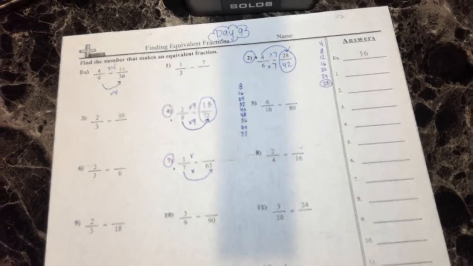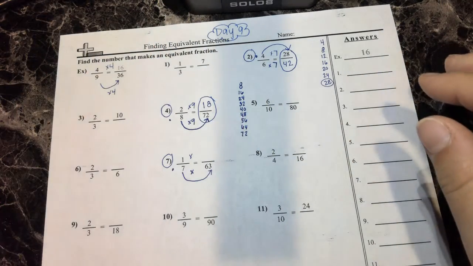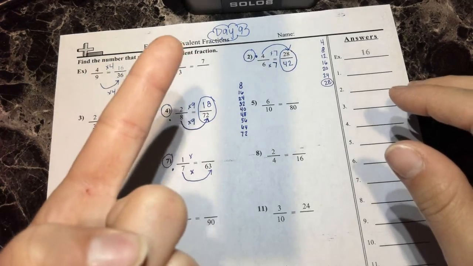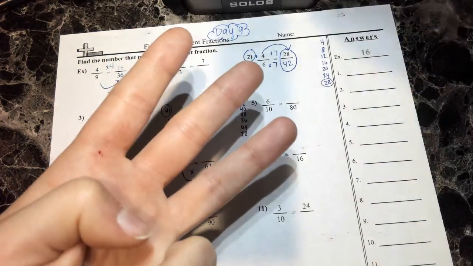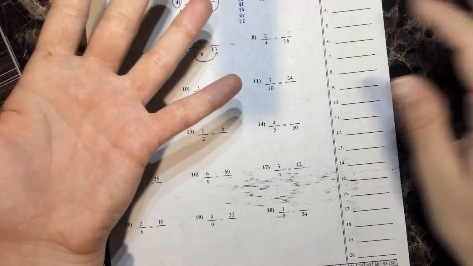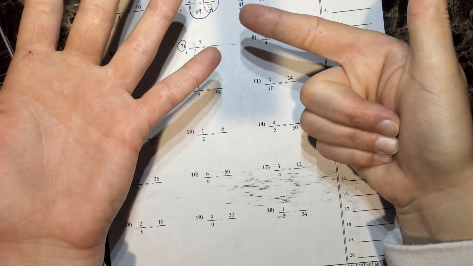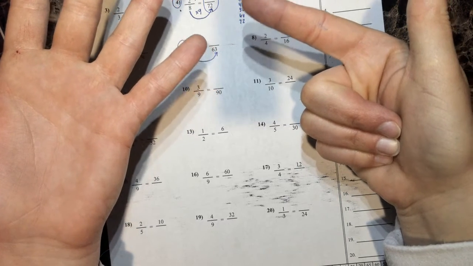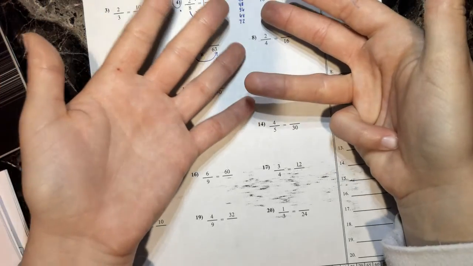If not, let me move the camera up real quick. You're trying to get to 63 and you're going to count by 7s. You can easily do that without writing your numbers down. All you're going to do is use your hands, okay? So your first one's 7. If I find my next multiple, 14, 21, 28, 35, 42, 49, which one am I at? 56, 63. And I have 9 fingers up.